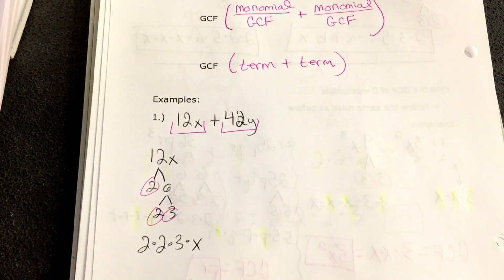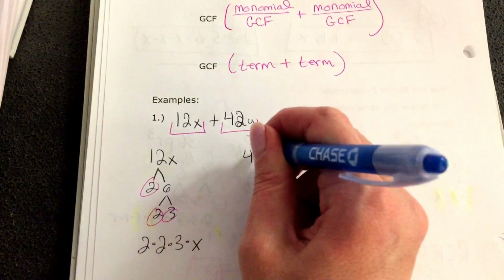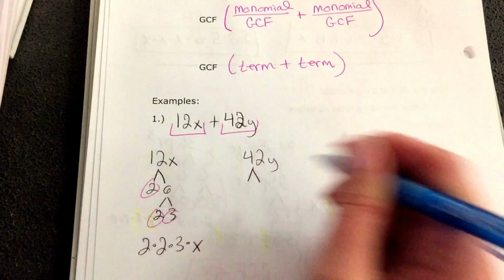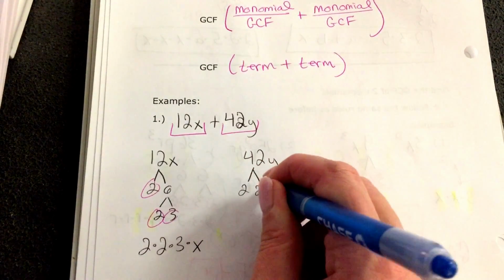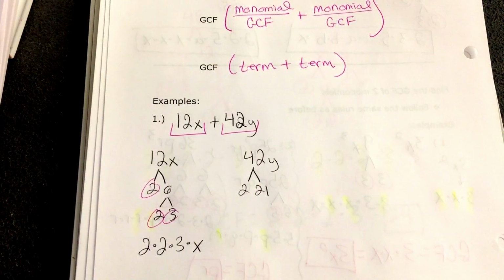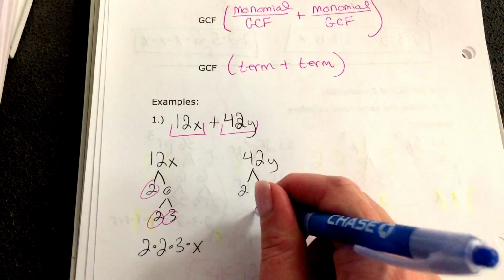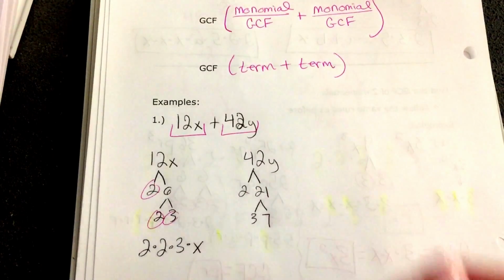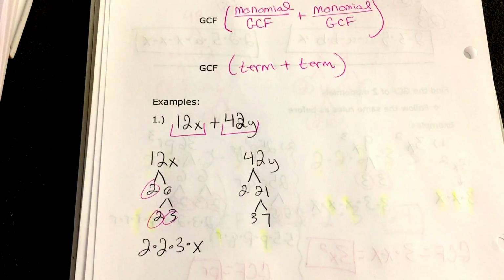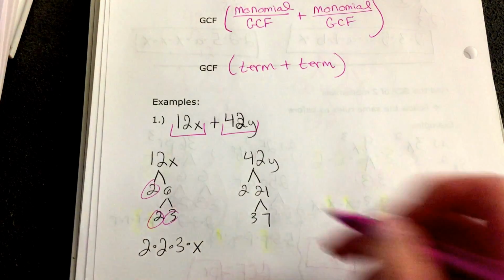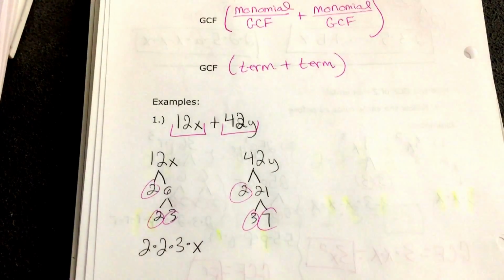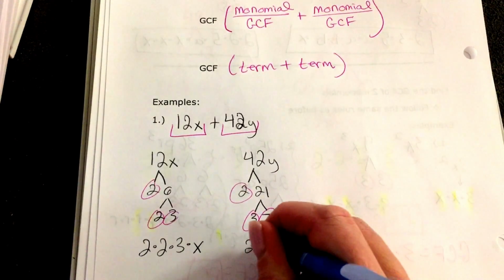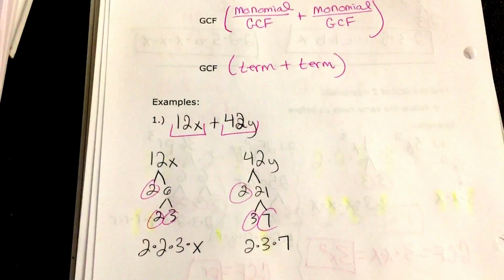All right. Now we're going to factor 42y. I did 2 and 21. 2 does not go into 21 evenly, but 3 times 7 is 21. Nothing else goes into 3 or 7 besides itself. So we're going to use 2 times 3 times 7.